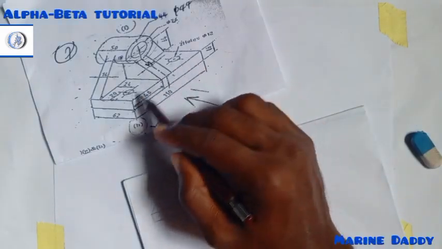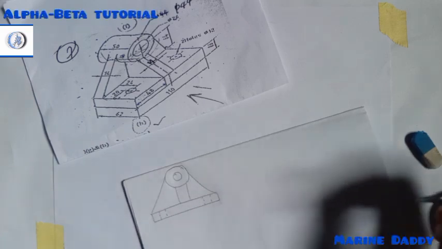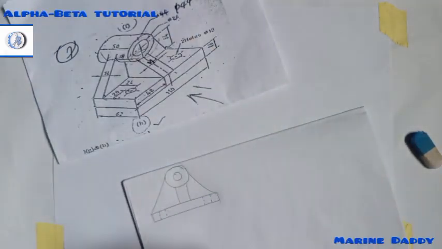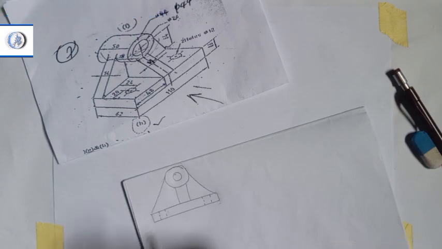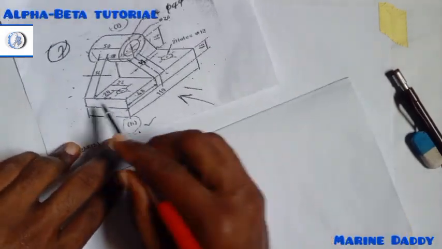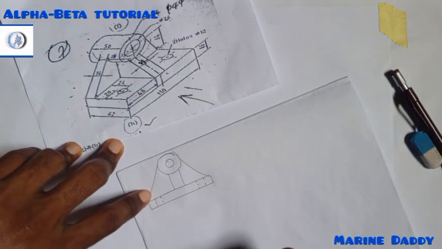So these are the two circles. I use broken lines to show the hidden details. There's no other thing here, right? So I'll go to the side view. At the side view, I can see this part and this part looking like this.